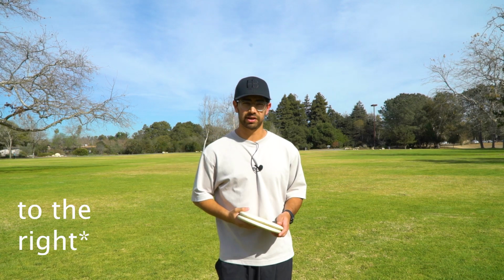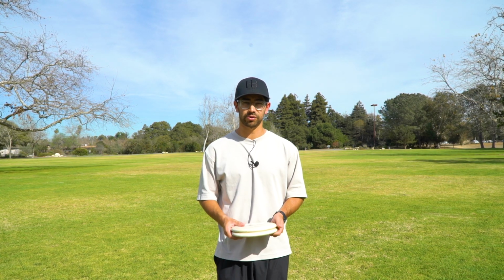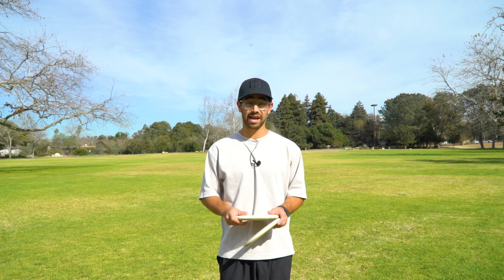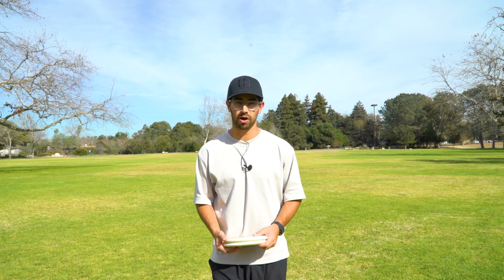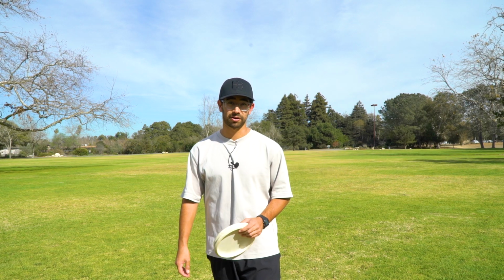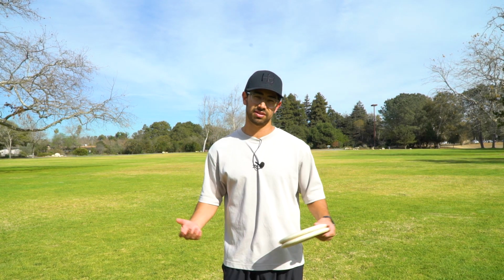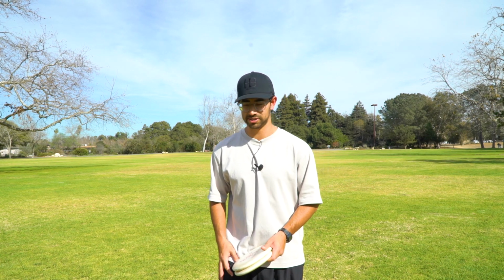These are good for players that don't have the best forehand or aren't as accurate with their sidearm. You could get really accurate with the Hyzer Flip. That's what Isaac Robinson does, and he's spot on with all of his putter Hyzer Flip shots because he knows the flip points, he knows the angles, and putters pretty much do exactly what he wants every time.